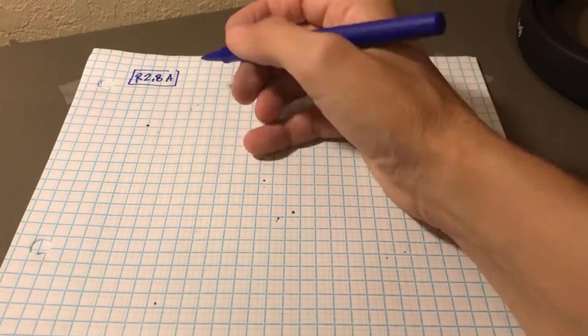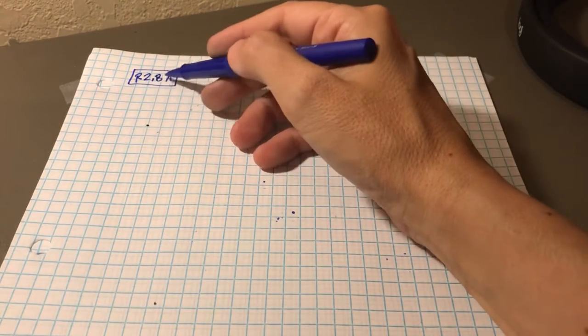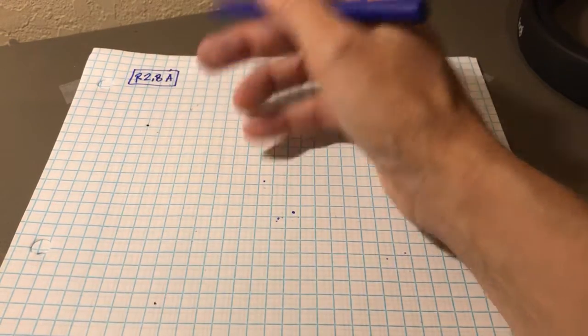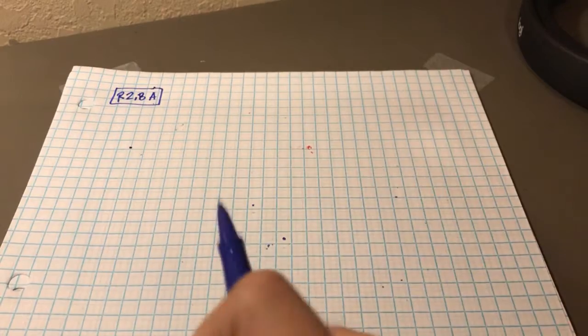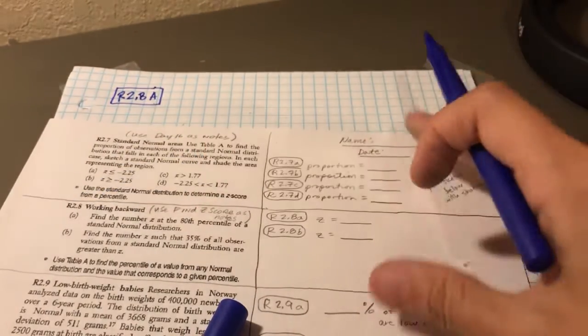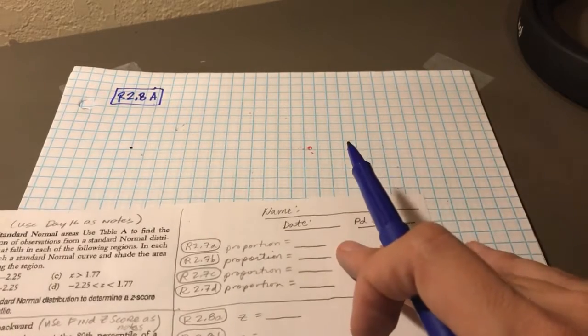Hi, welcome back. We're going to do review question 2.8A. And again, remember, this is in your book at the end of chapter 2. So if you're having trouble reading the worksheet or you don't have the worksheet, you just need the review question. Now it says working backwards.